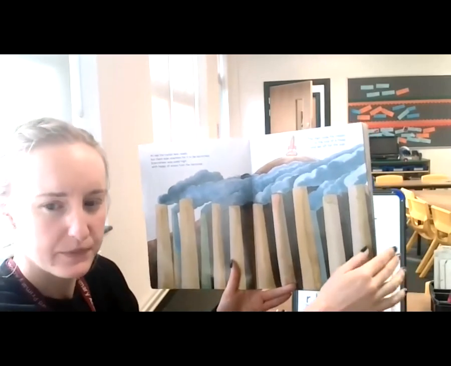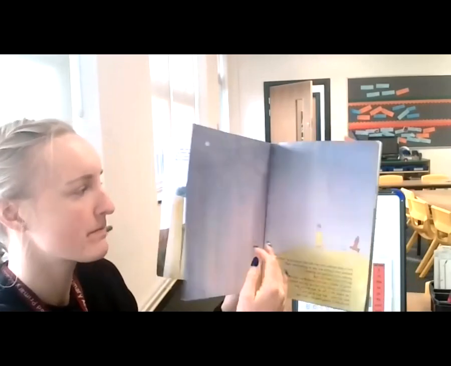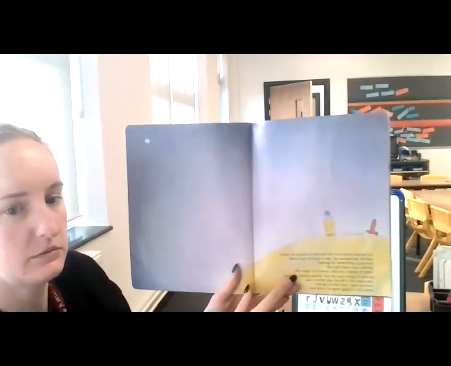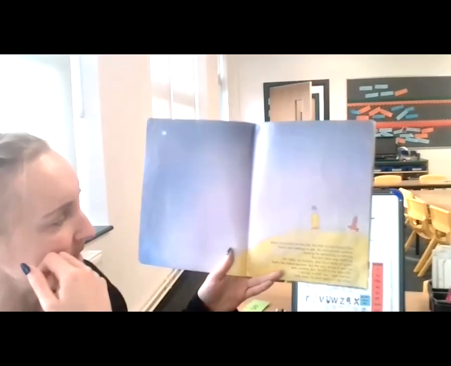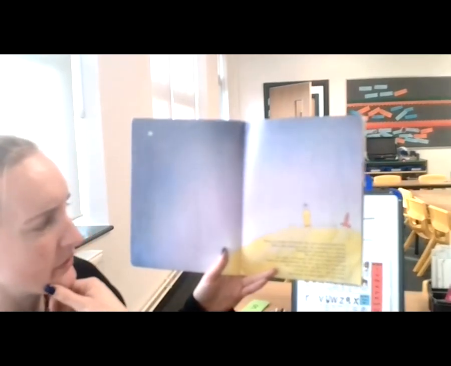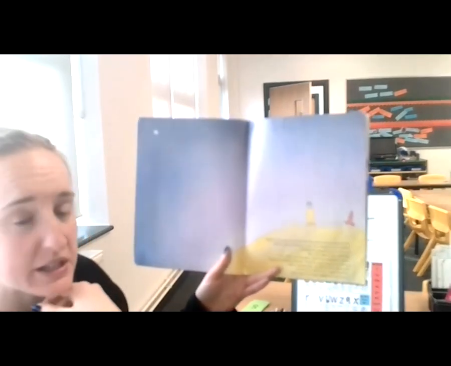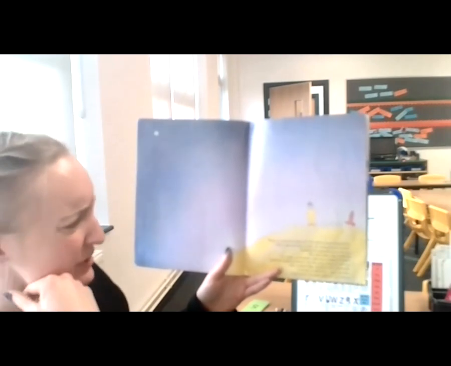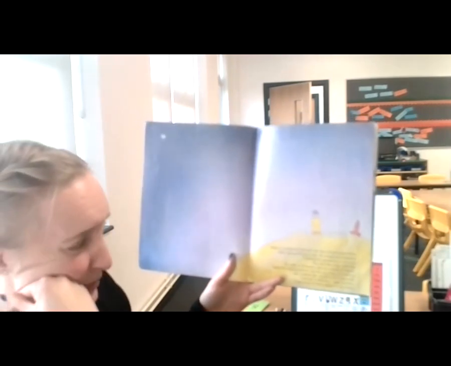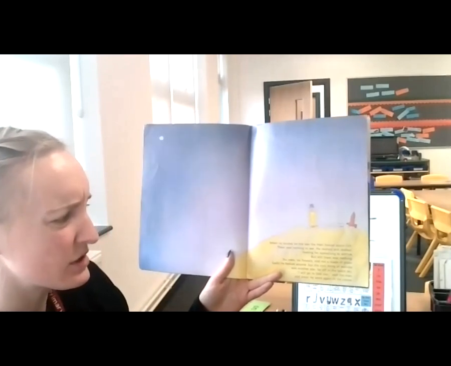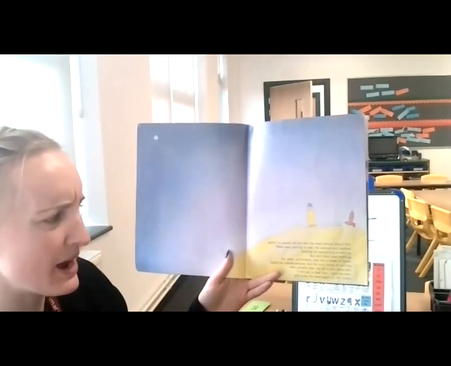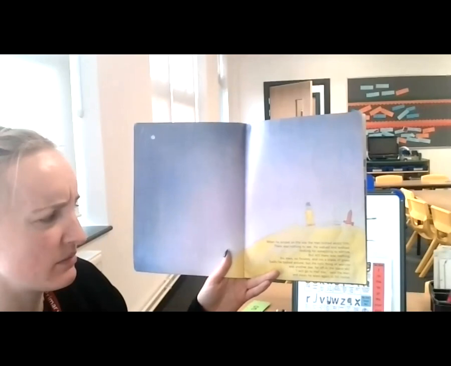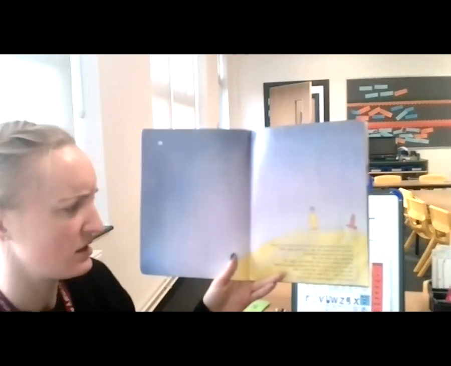Do you think he'll get there? Should we have a look? When he landed on the star, the man looked about him. That means he was looking round. There was nothing to see. He walked and he walked looking for something to admire, but there was nothing.